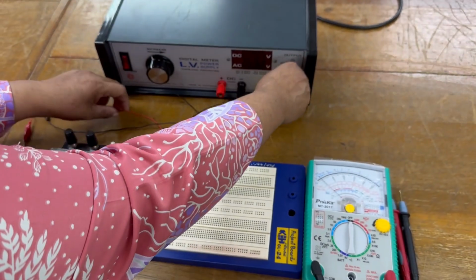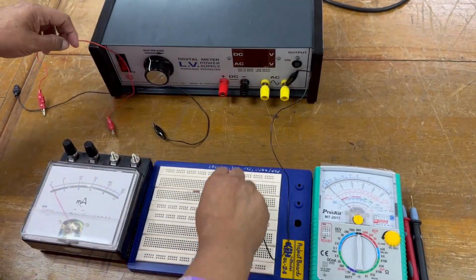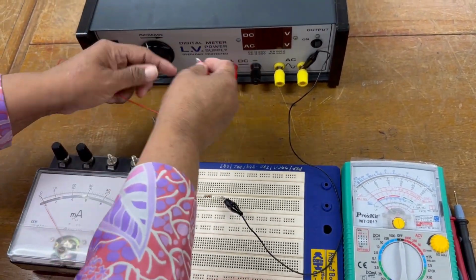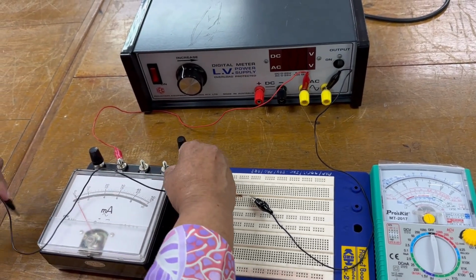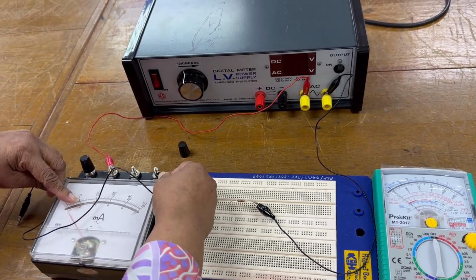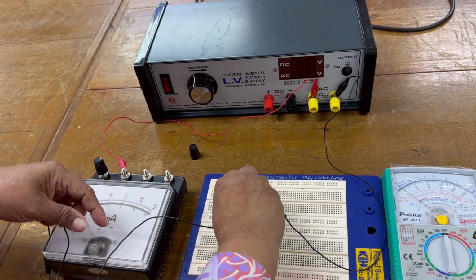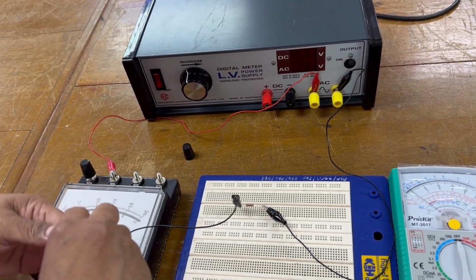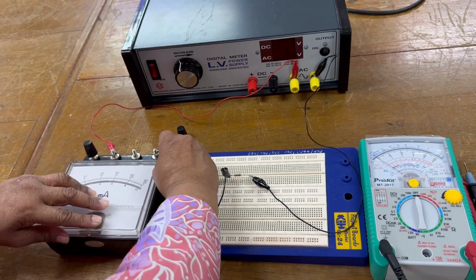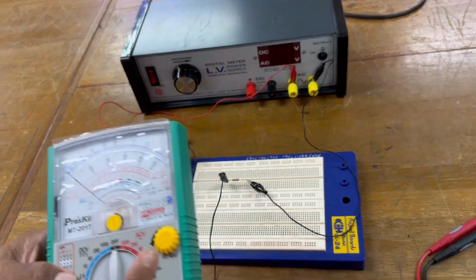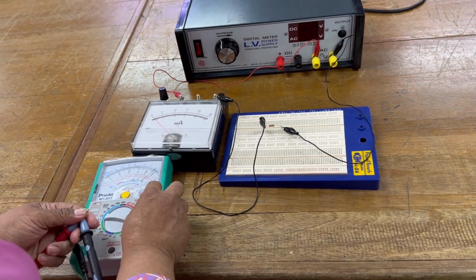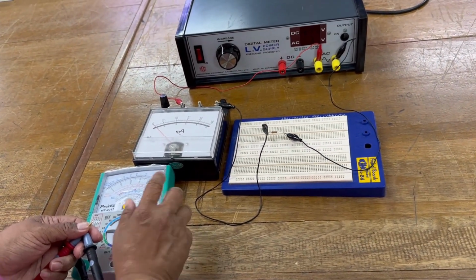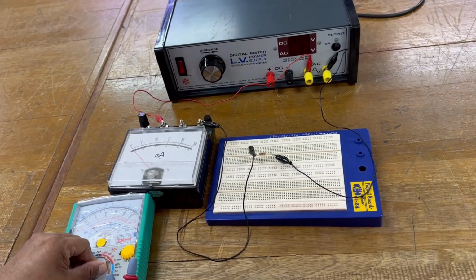Next, connect your ammeter in series with the circuit. The ammeter measures the current flowing through the circuit. And don't forget the multimeter. Connect it in parallel to measure the voltage across the resistor.